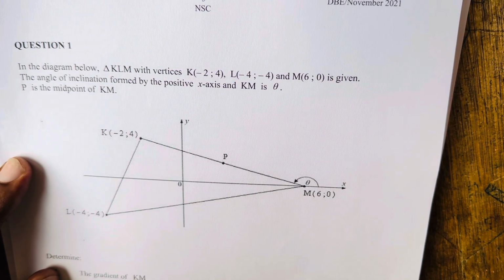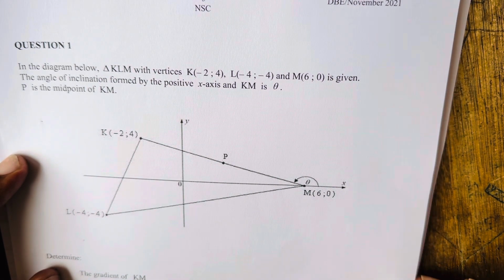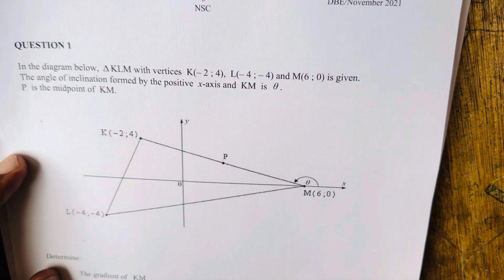Now today we'll be focusing on analytical geometry, which we're approaching differently now. In this case, you are given the diagram below.